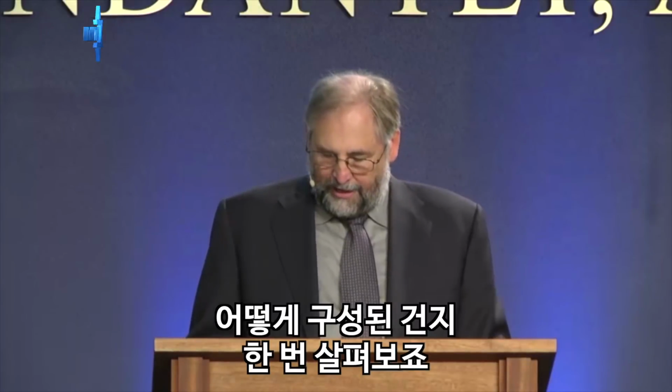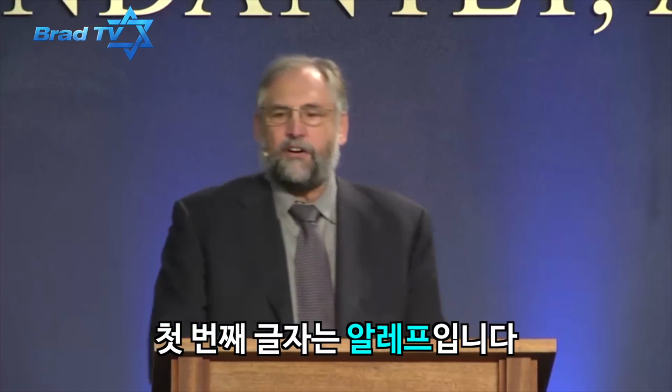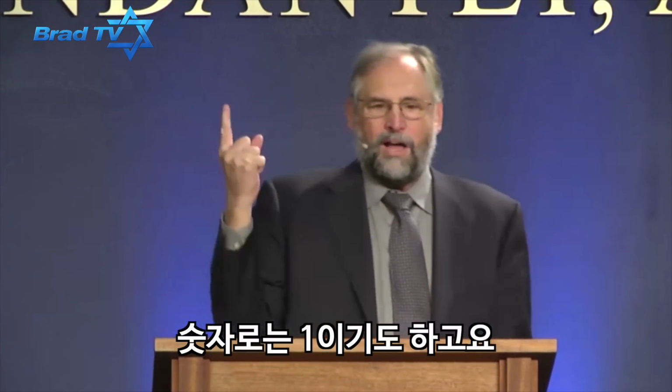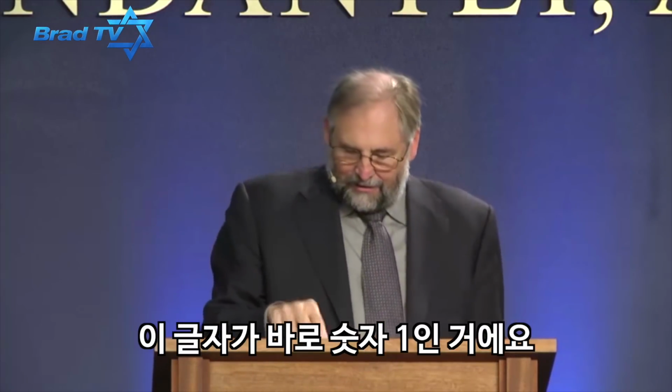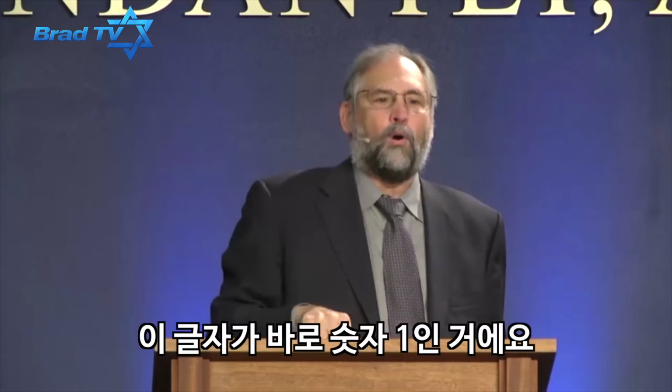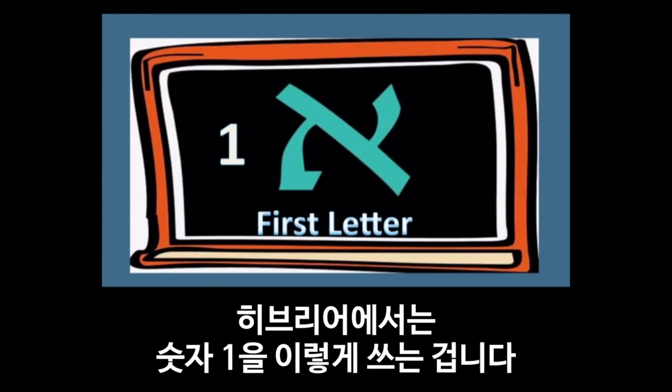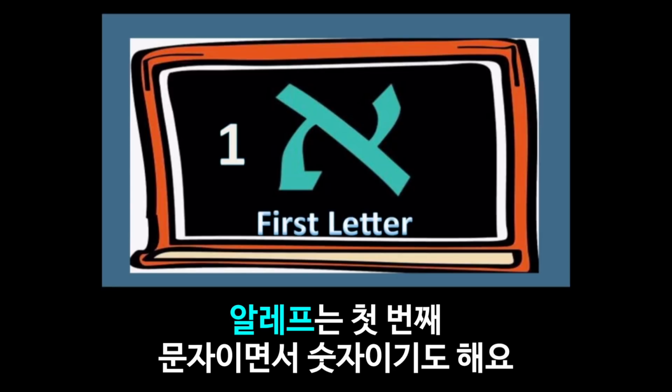So let's take a look at how this works. To begin with, this is the letter Aleph. It's the first letter, so it's also number 1. All right? That letter right there is how they write the number 1. Just like in Latin, a V is a 5 and X is 10. In Hebrew, that is how they draw the number 1. So it's the first letter, Aleph, and it's also a number.